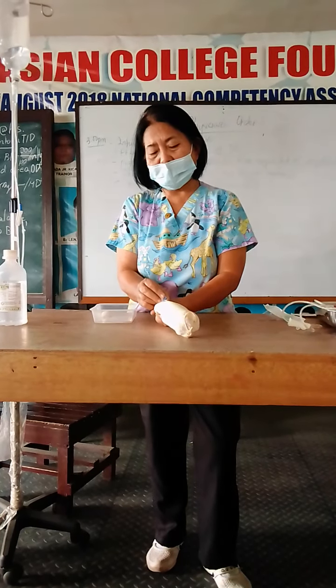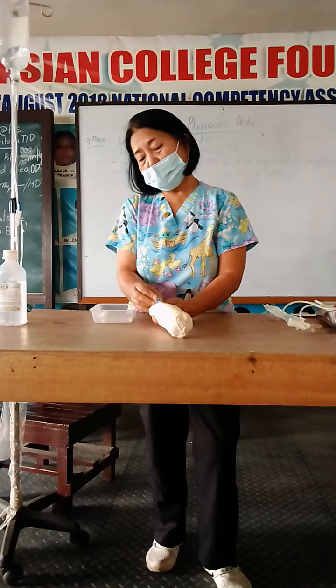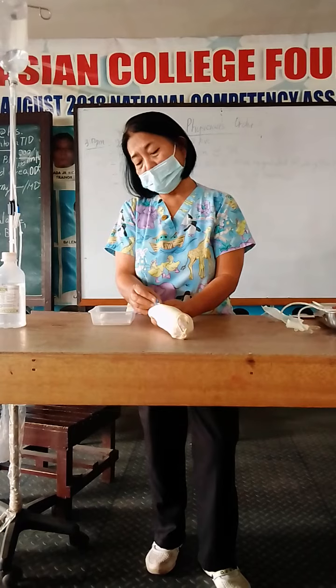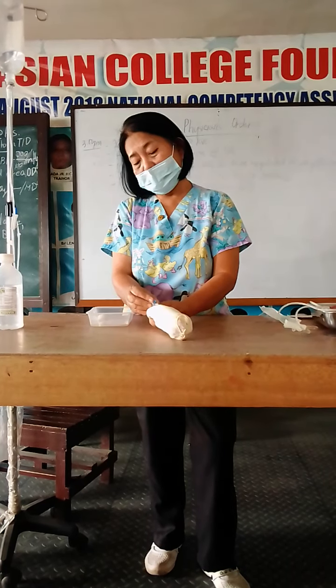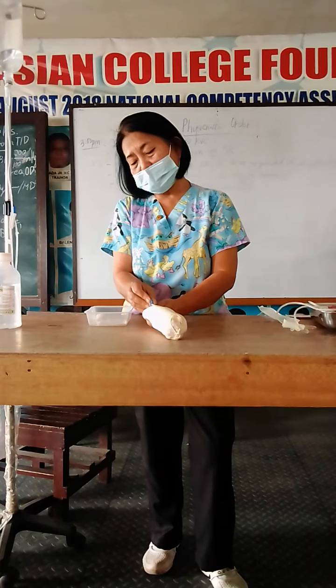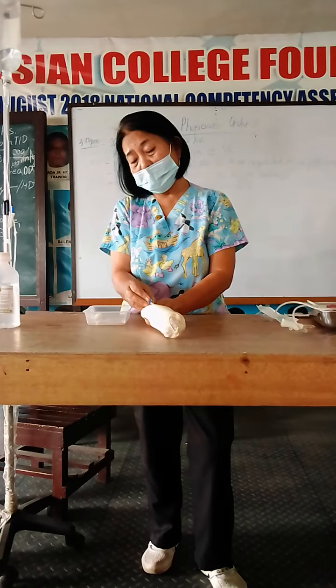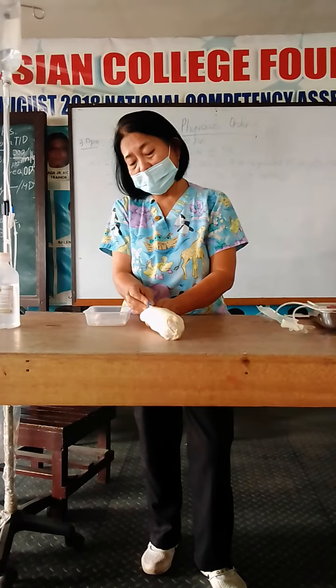You decrease it to 10, and then you parallel it up to the vein. You check for the backflow. If there is none, you have to search for the vein, then you do it straight. This is quite difficult, class, because it's not made of the patient's skin. Very difficult to straighten because it's not skin, so it's quite hard.